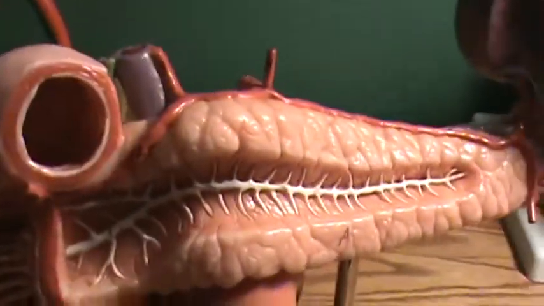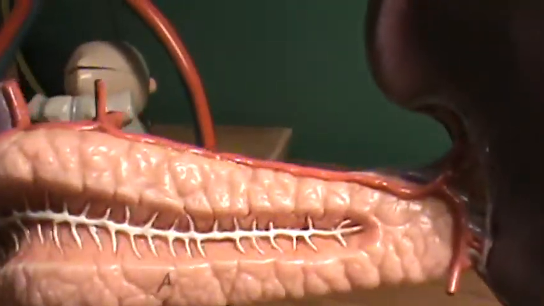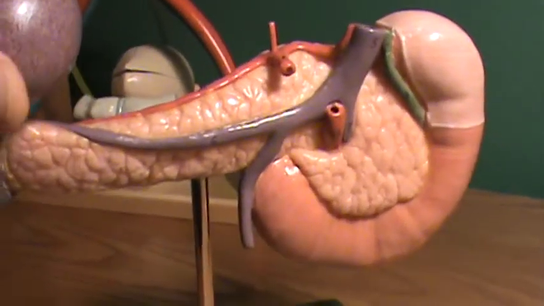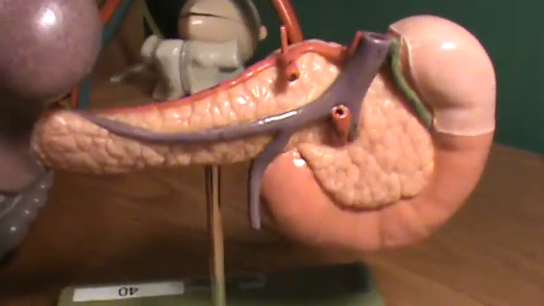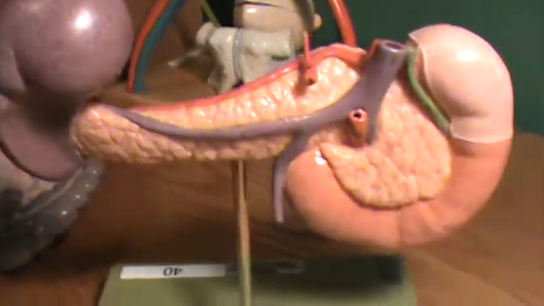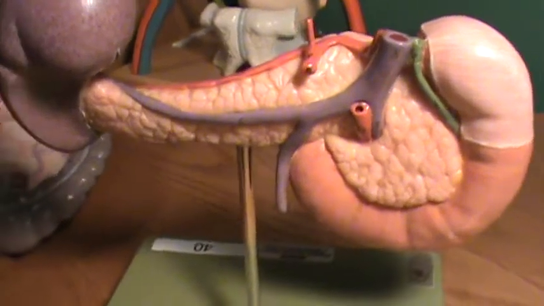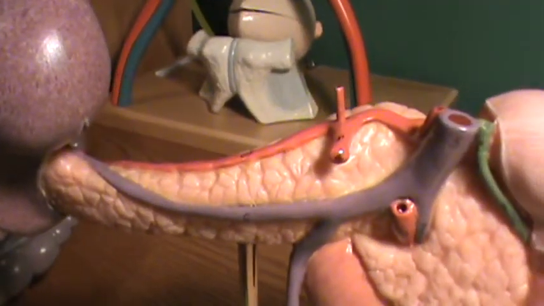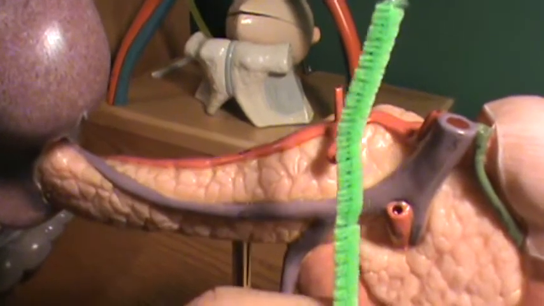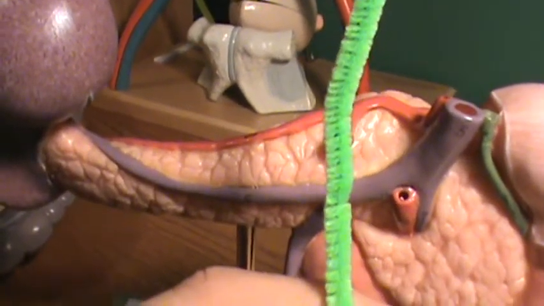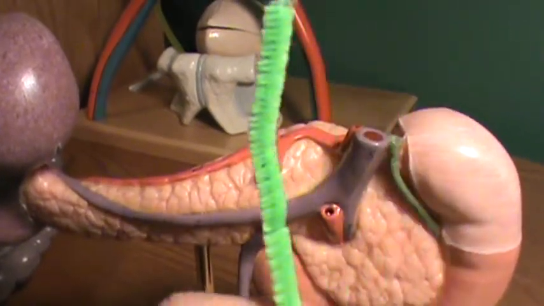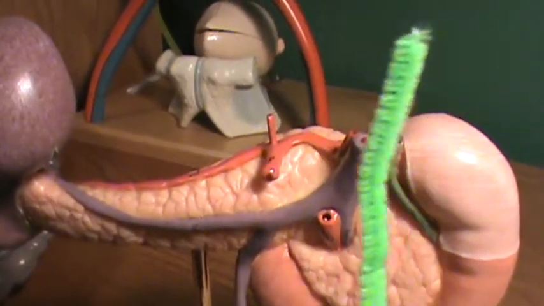As far as the veins go, we have to turn it around once again to get a good view of the veins in this region. I like this model better because it doesn't cut the splenic vein, and it does show you how things hook up to make the portal vein. So once again, we're looking at everything from behind. The abdominal aorta would be right here. The vena cava would be next to it. Neither one of those is seen in this particular view.